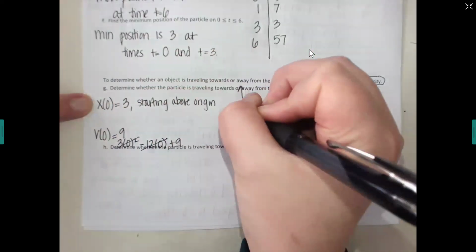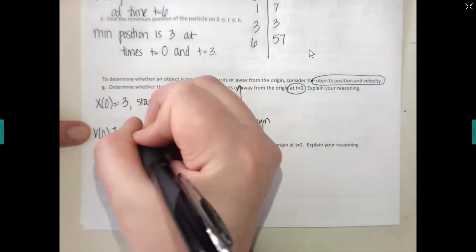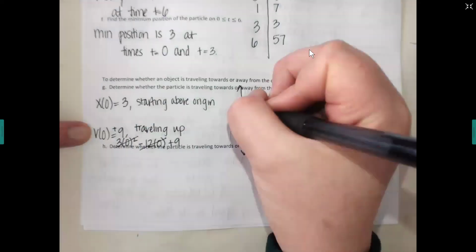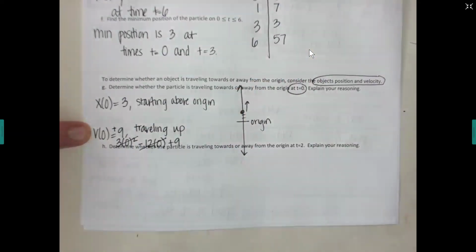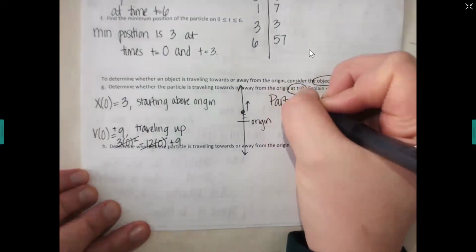So let's put my particle here. My velocity is 9. Am I traveling up or down? Up. How do I know? What type of number is 9? Positive or negative? Positive. And so if my velocity is positive 9, that means that my particle is traveling up. And so if I'm already above the origin and I'm traveling up, am I going towards or away? Away. Does that make sense? So you really need the combination of both. So I'm gonna put particle traveling away.